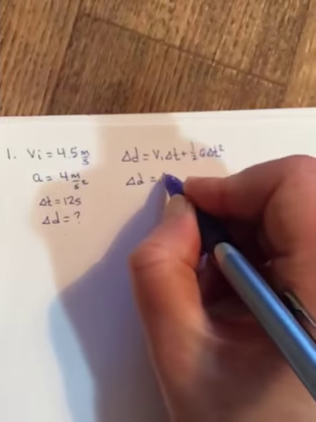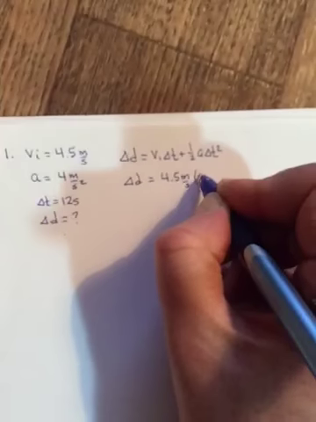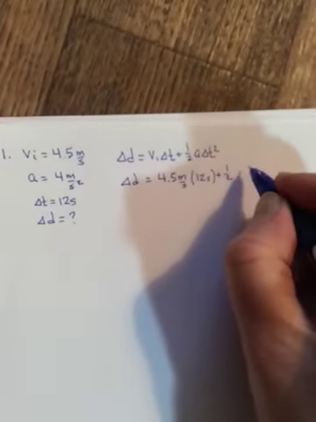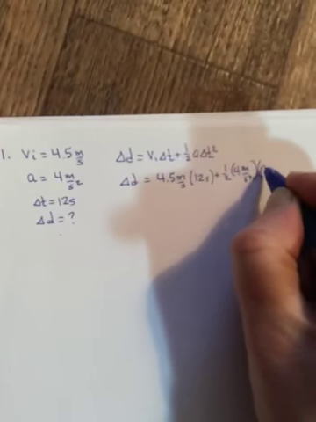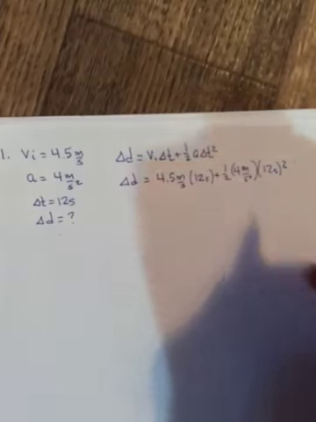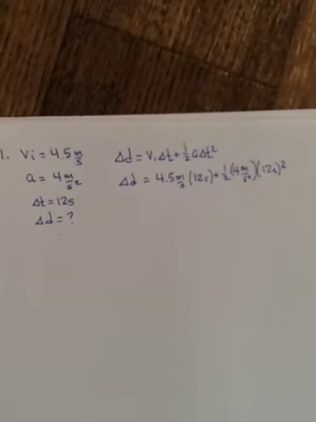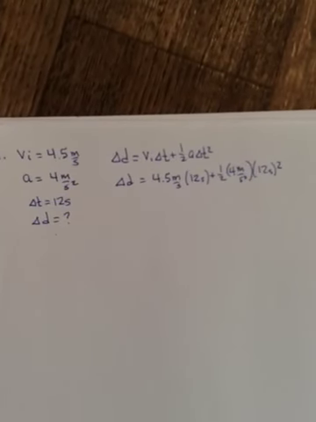So delta D is equal to 4.5 meters per second. Remember, fill in your units, times 12 seconds plus 1/2 4 meters per second squared times 12 seconds squared. All right, so 4.5 times 12. 4 times 12 is 48, and then another 6.